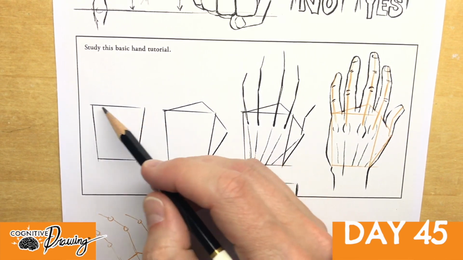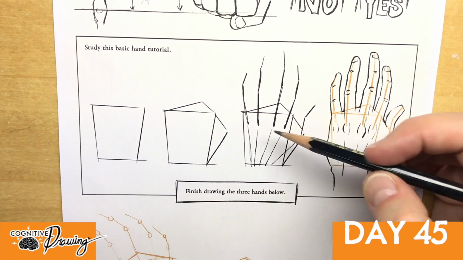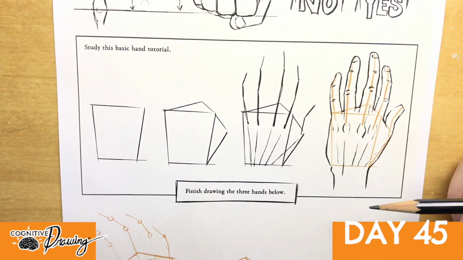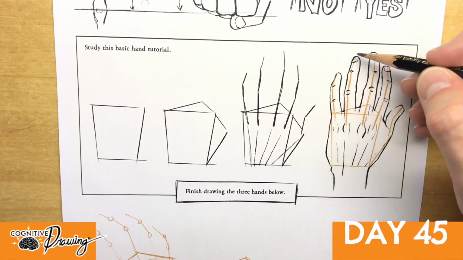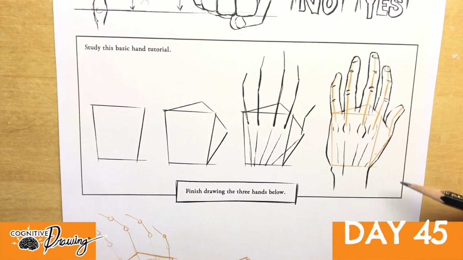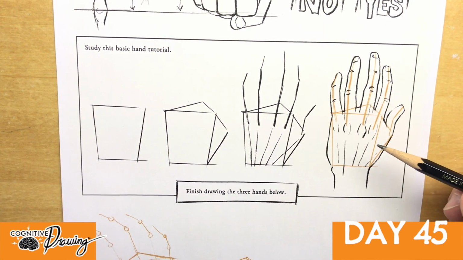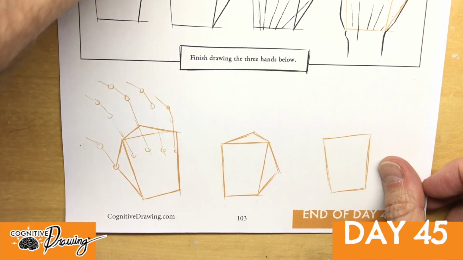So we got the skewed square. We add these triangles to it. You add the bone structure lines underneath that really quick. That's where you want the fingers to be positioned, and then you can just draw over top of that really quickly. Now that you know how these bones and knuckles relate to each other, finish drawing the 3 hands below, using any of the techniques that you just learned.